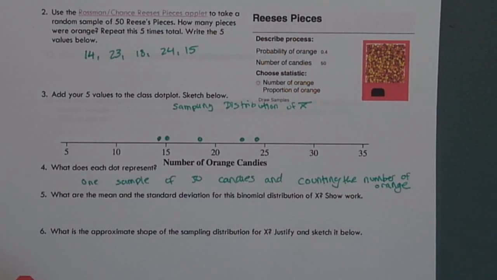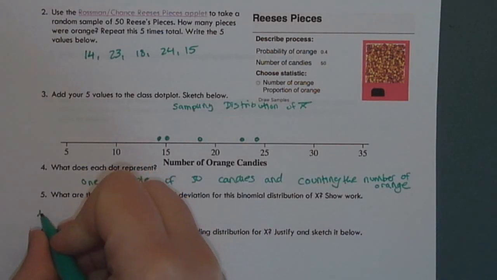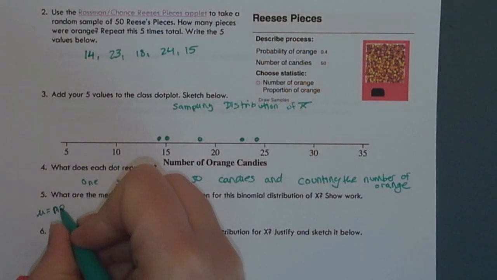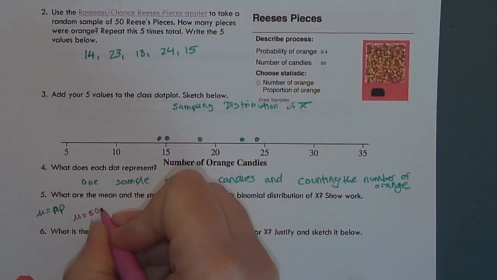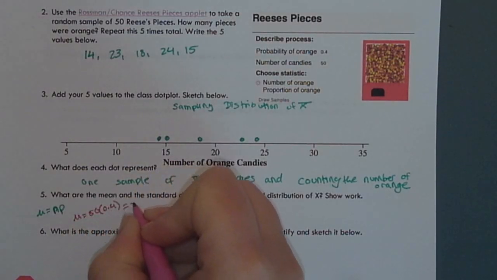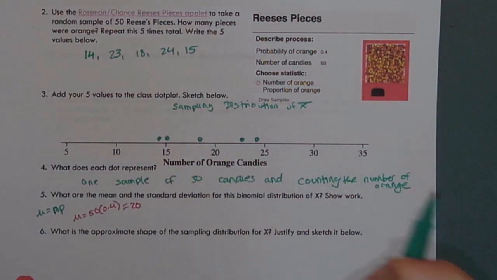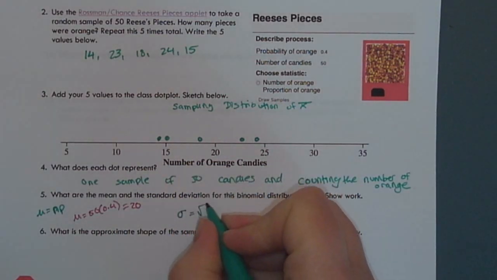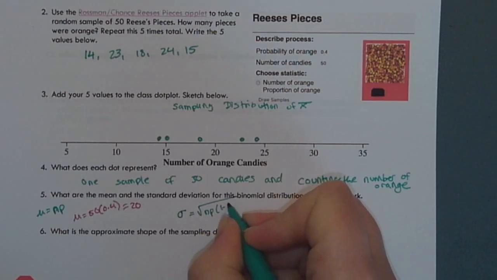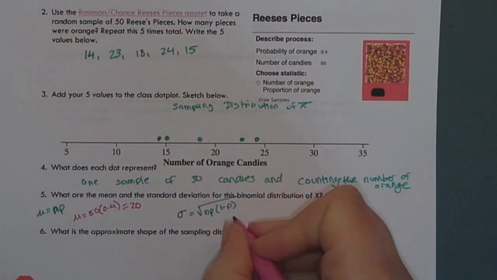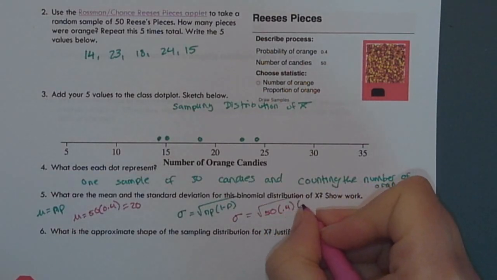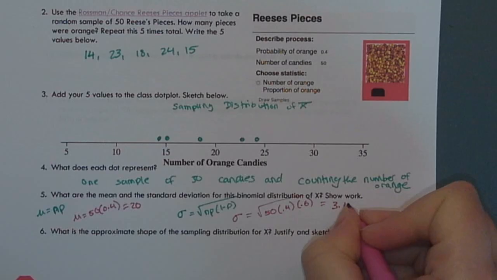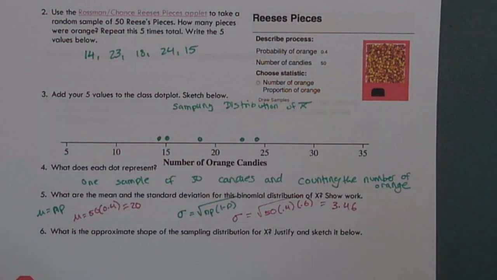Now we have to find the mean and standard deviation for the binomial distribution. So our mean is n times p, which is 50 times 0.4, which is 20. Our standard deviation is the square root of n times p times 1 minus p, which means we have the square root of 50 times 0.4 times 0.6, which is 3.46.